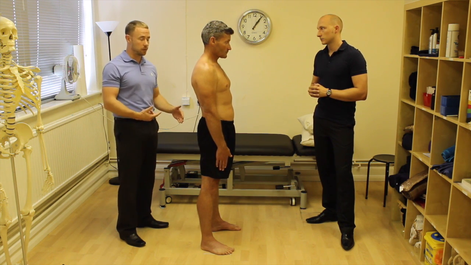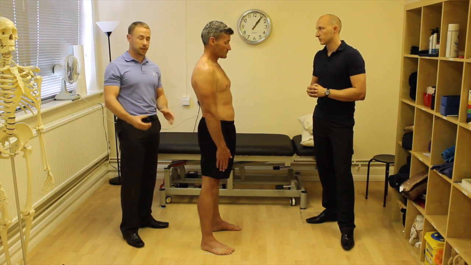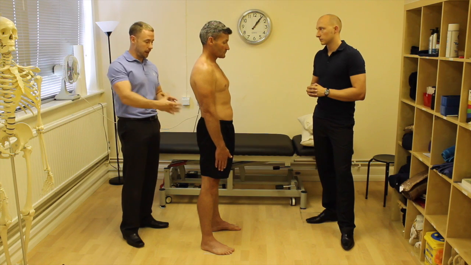So if the pain was absent with the waiter's bow, I wouldn't do that at this stage. I'll do it with the normal flexion. If the pain was still present, then I'd get him to do it again. And now I'm checking hip versus lumbar spine.